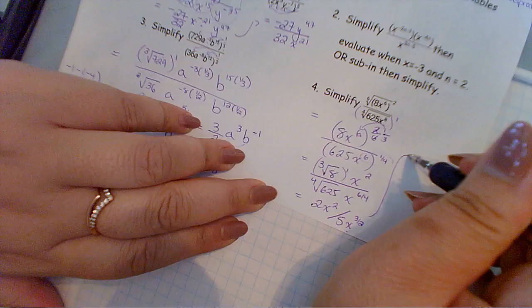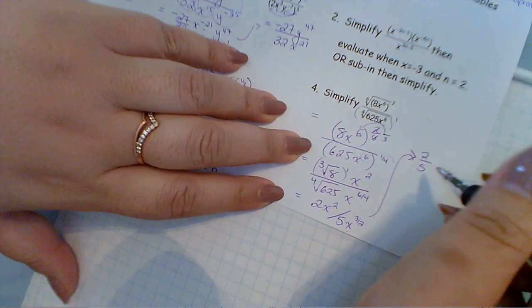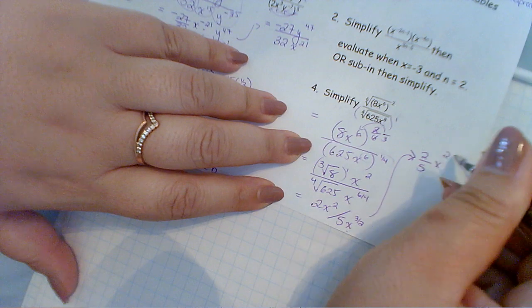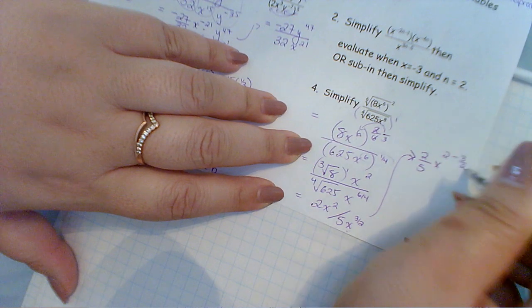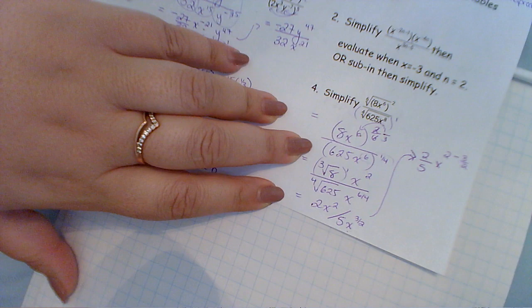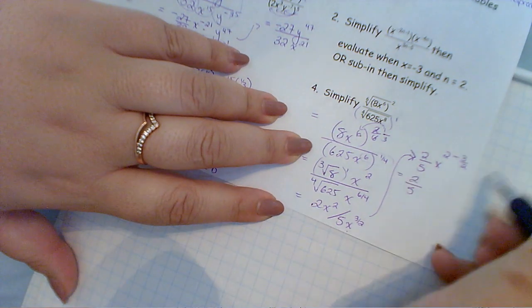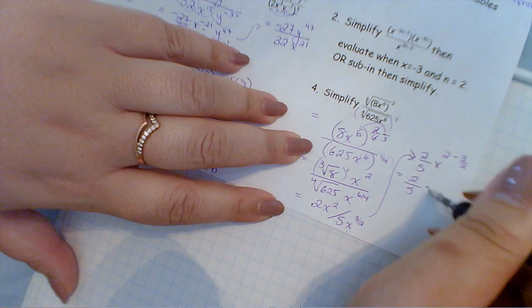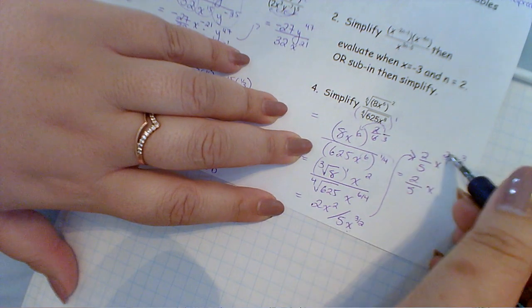So 2 over 5 stays. We don't have an issue with 2 over 5. But on the x, 2 subtract 3 over 2. Top exponent minus bottom exponent. So now you're subtracting fractions. So now we actually have to figure this out. So 2 take away 1.5, I'm assuming this is a half. But if you wanted to get common denominator, this would become 4. This would become a 2, right?